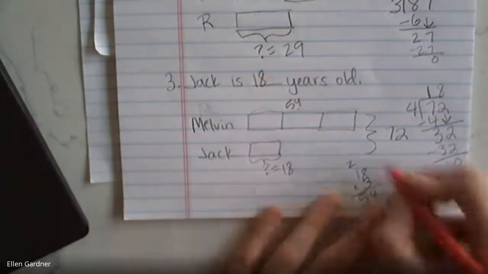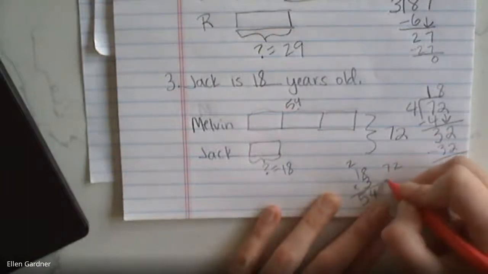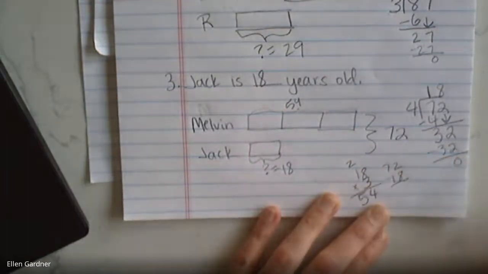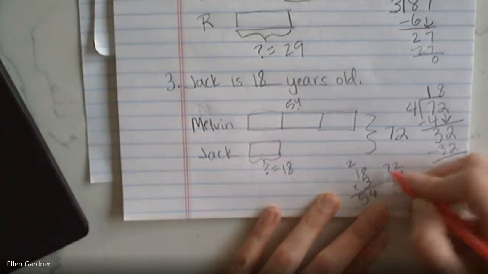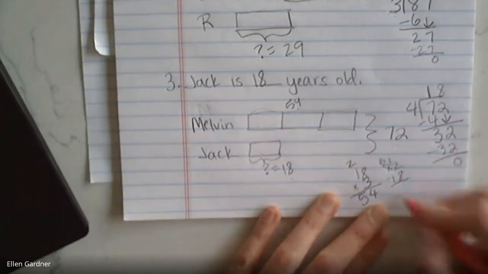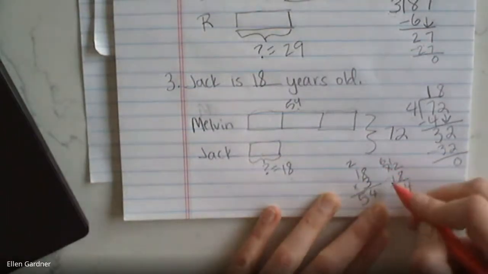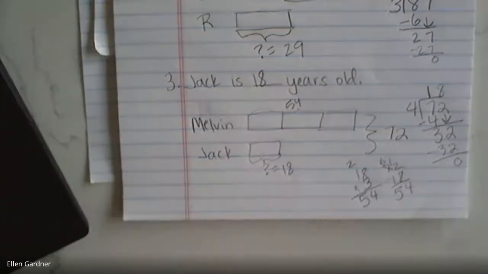Let's see if we get the same answer by subtracting 18 from 72. 72 minus 18, let's regroup. 12 minus 8 is 4. 6 minus 1 is 5. Got the same answer both ways to show me that Melvin is 54 years old. Okay, that is your lesson for today.